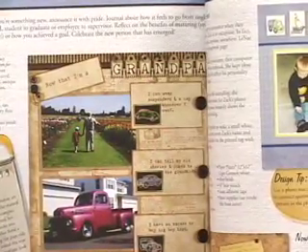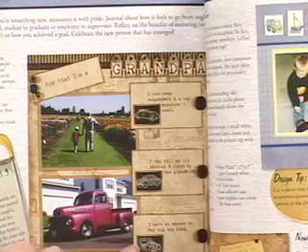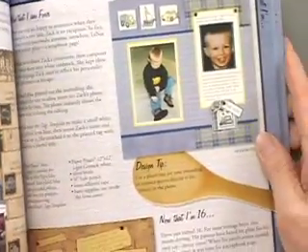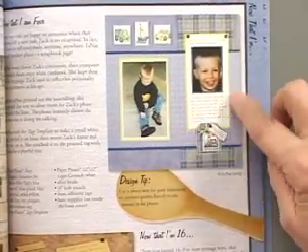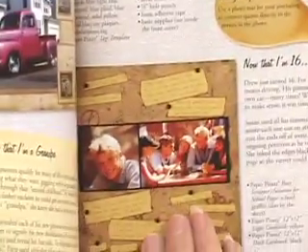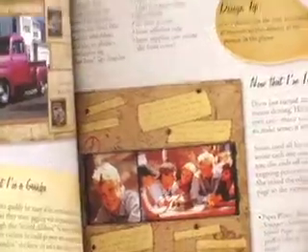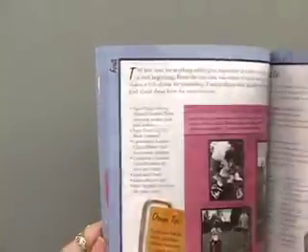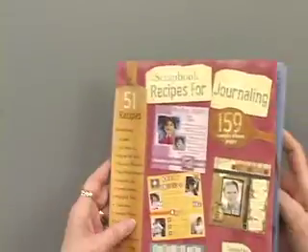I can wear suspenders, I can tell old jokes, I can have an excuse to buy big boy toys. There's another one, now that I am 4, here are all the things that I can do. Or now that I'm 16, here are some other things. So it just gives you lots and lots of ways to journal and ideas for journaling, kind of like the he said, she said. That came out of this book too.